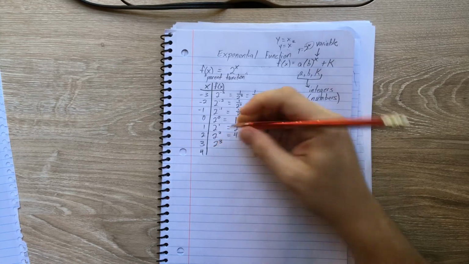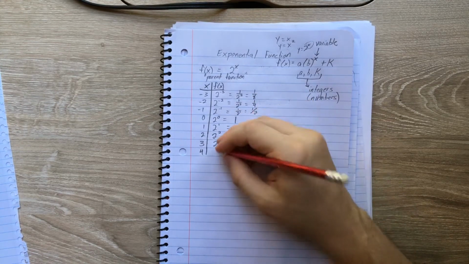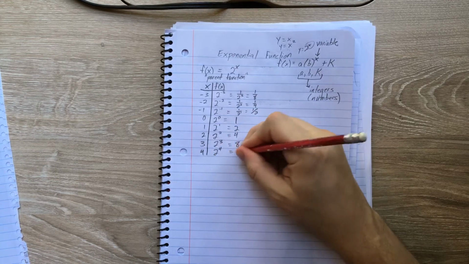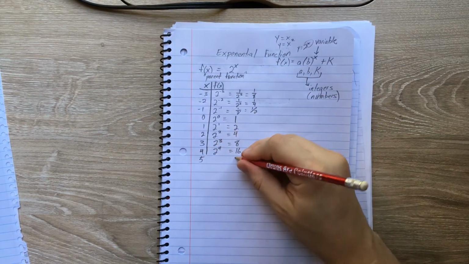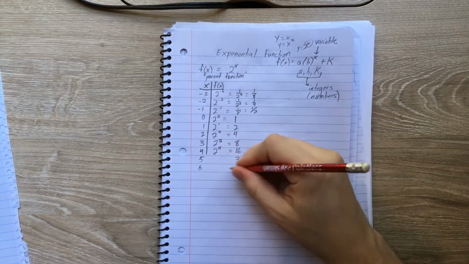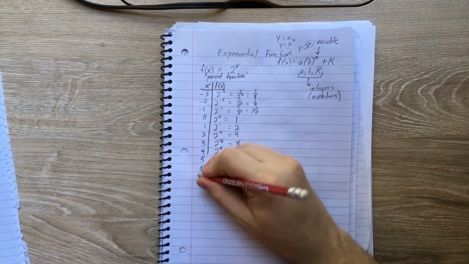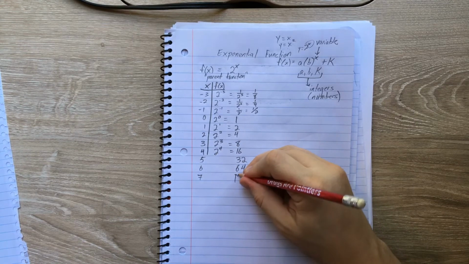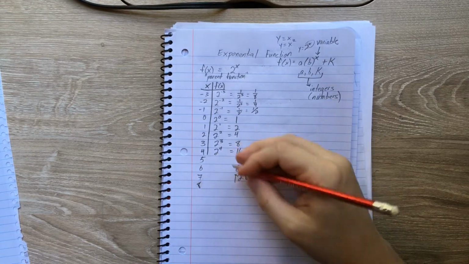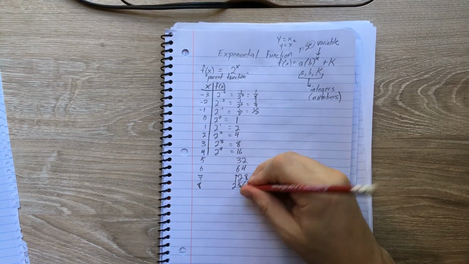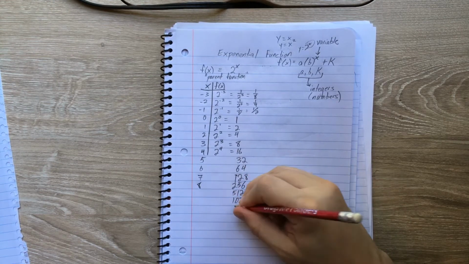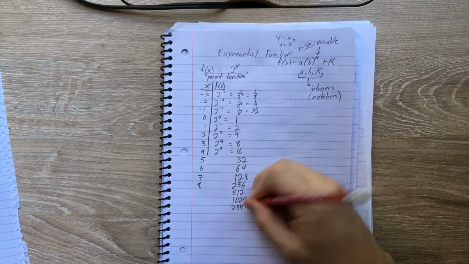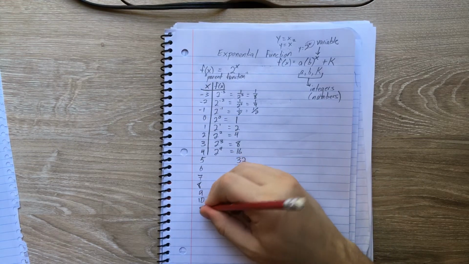2 cubed is 8. And 2 to the 4 is 16. And as we go, 5, this is going to give me 32. This number is going to keep doubling. So you can see these are going to get very big. What is that, 128? Very quickly. So 256, and then we'll get 512, and then 1024, and then 2048. And that's just going to 9, 10, 11.